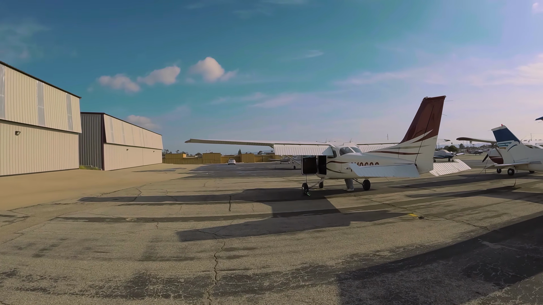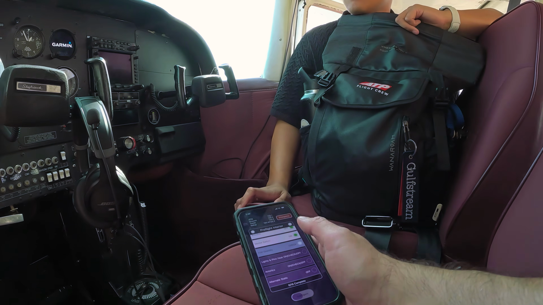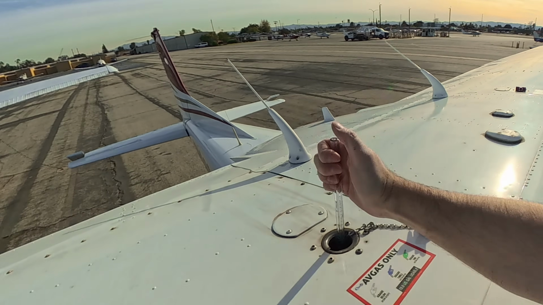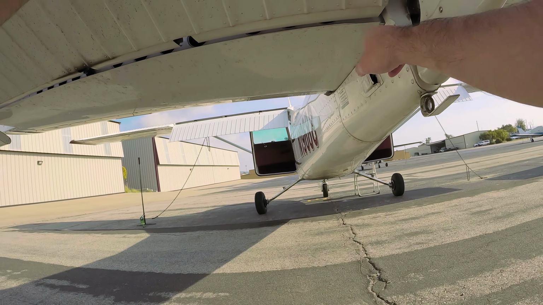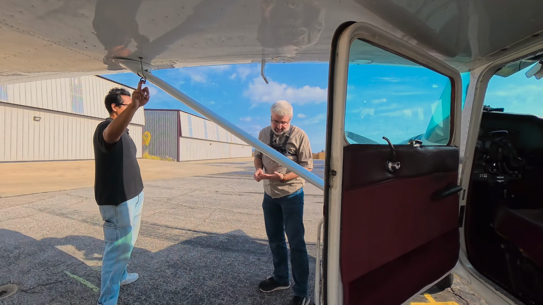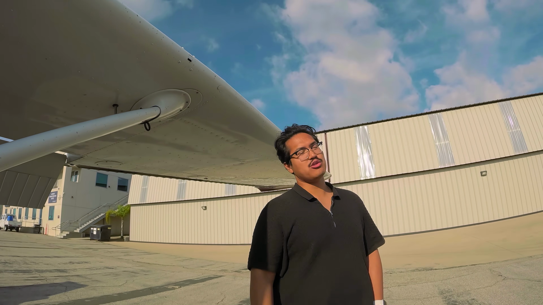Let's back up a little bit. Fuel quantity. Check. Fuel quantity. Because this is our second flight together, Dino wanted to see how I was taught to do a pre-flight with my previous instructor. So today we'll do some slow flight. Okay. We'll try to do some stalls.